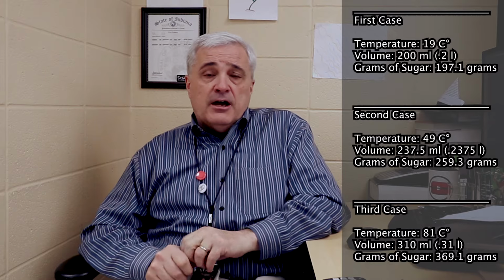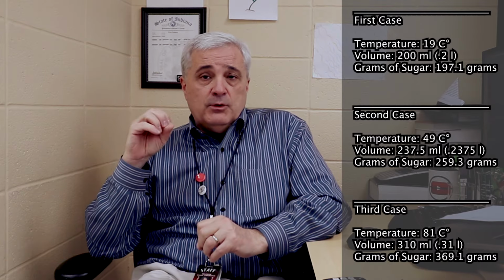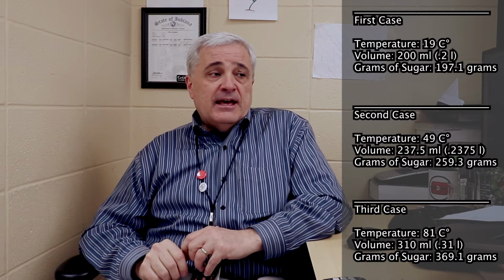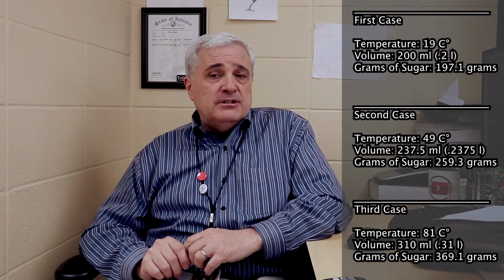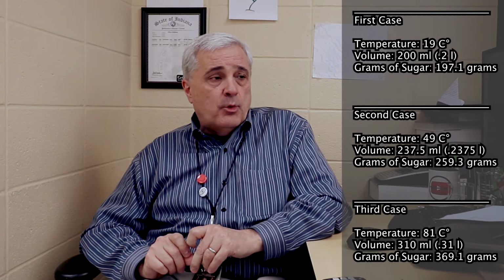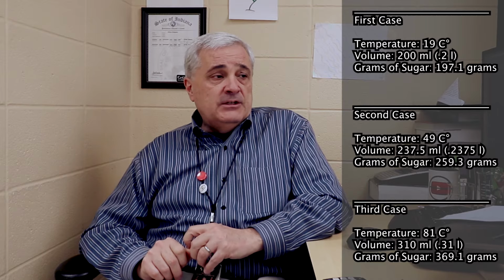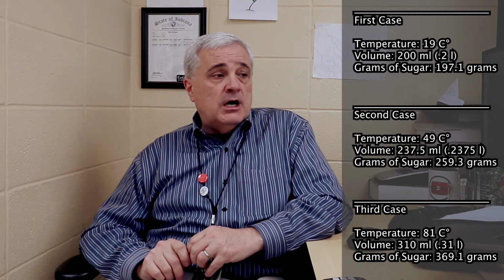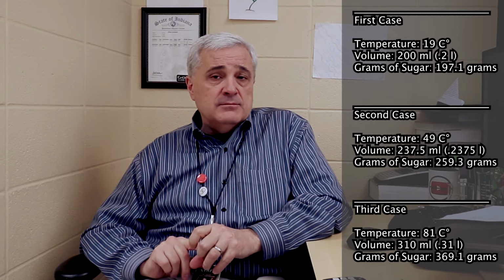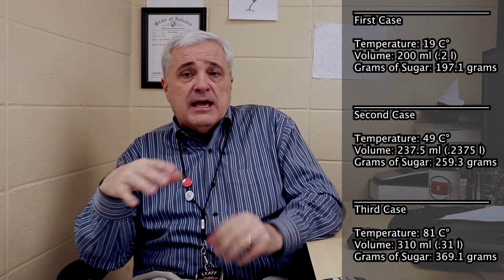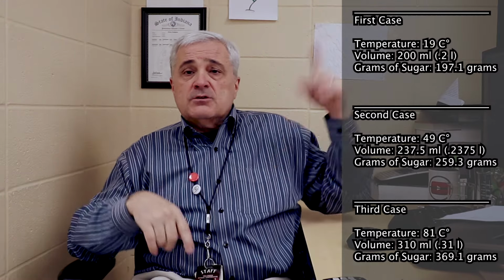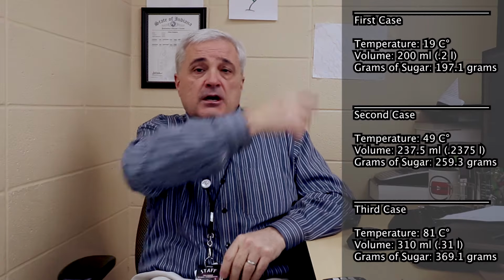In the last trial, we heated the water up. We reached 81 degrees Celsius, and that had a volume of, I went with, 310 milliliters, 0.31 liters, and into that solution was 369.1 grams of sugar. So there's the data. If you're doing this as a virtual lab, you are ready to go. It's on the screen. I'll put it up over here so you can see all the numbers.